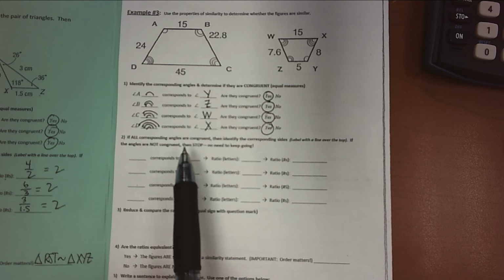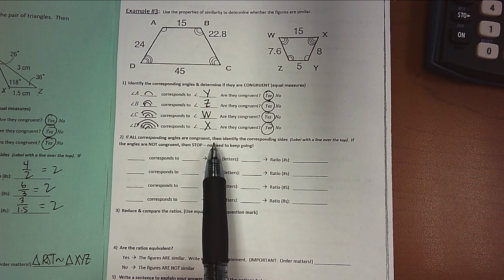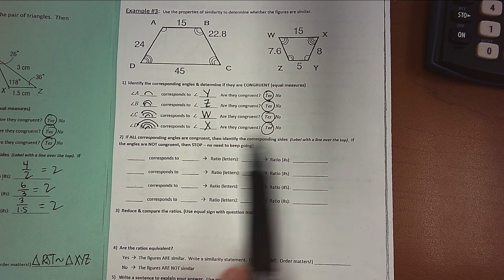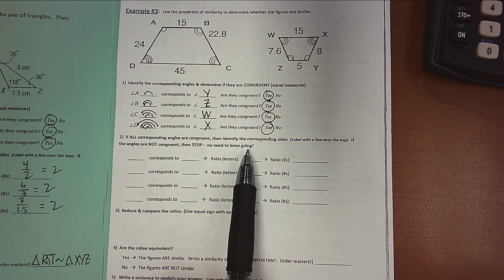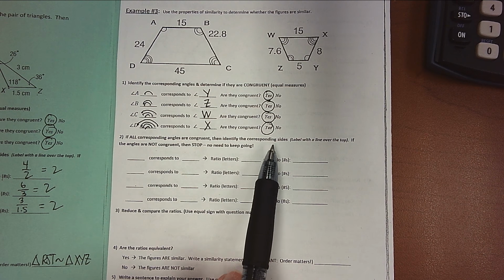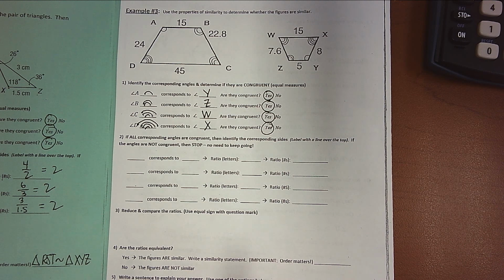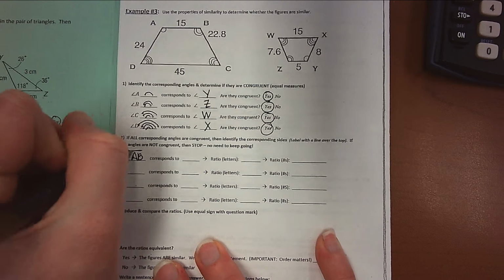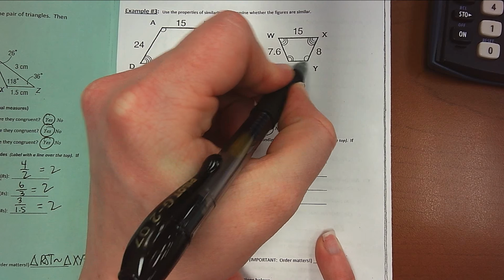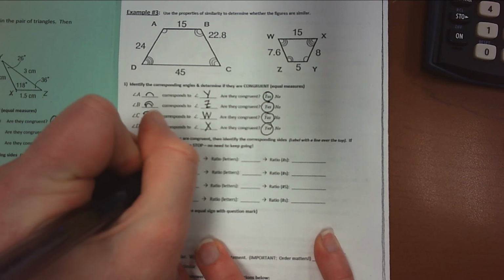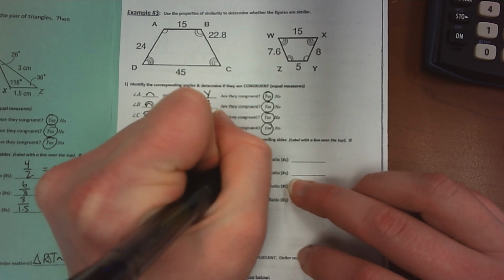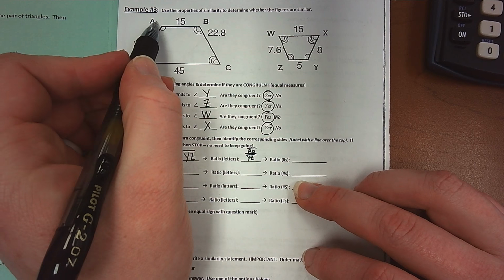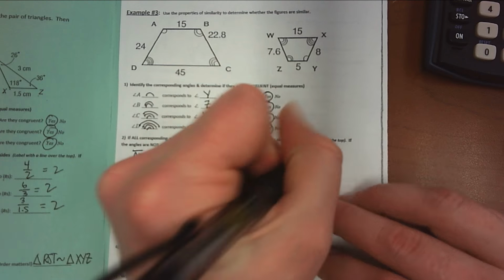If all the corresponding angles are congruent, which we just found out that they are, then identify corresponding sides. Label with a line over top. If the angles are not congruent, then stop. You don't need to keep going. These are all congruent angles, so now let's look at our side lengths. We have side length AB, I'm going to start with. 1 to 2 corresponds to 1 to 2 here, Y to Z. So with letters, I have AB over YZ. Their side lengths with numbers is 15 over 5.